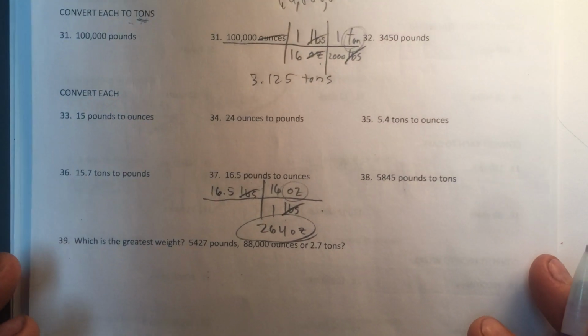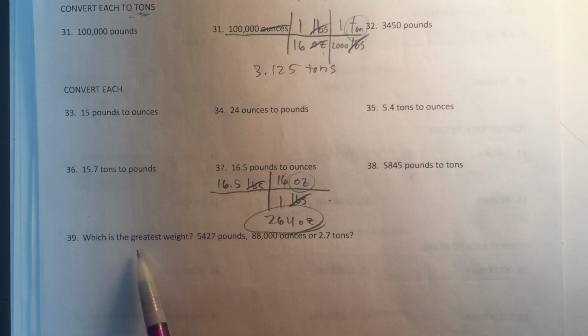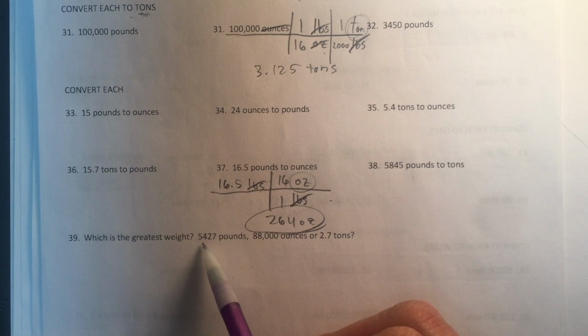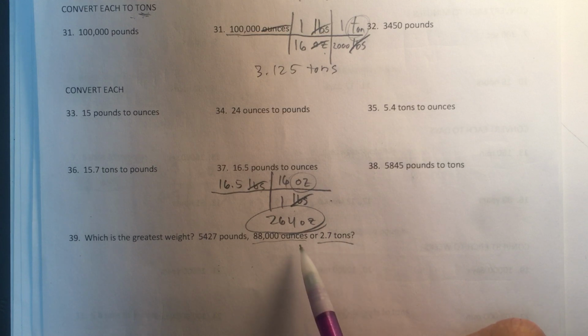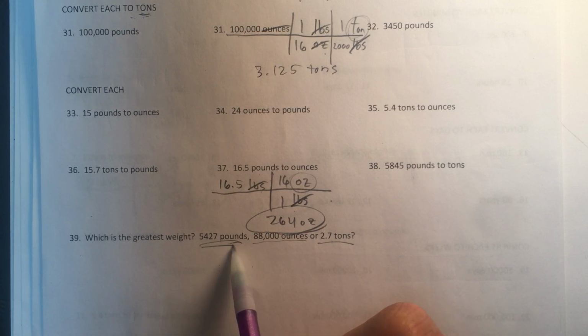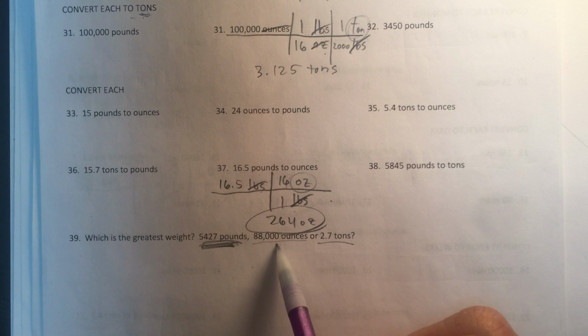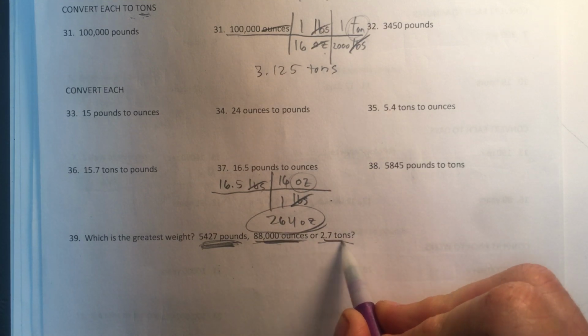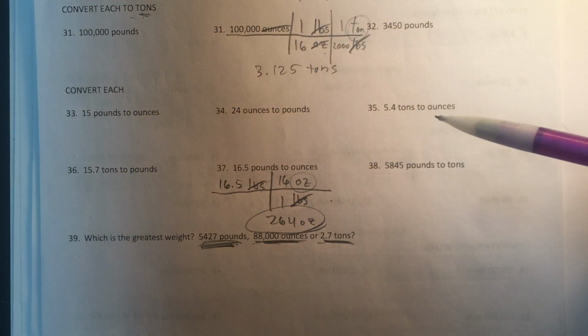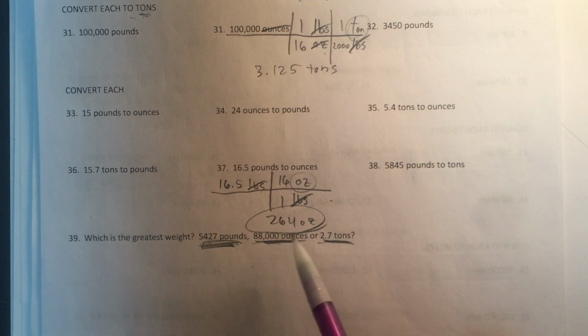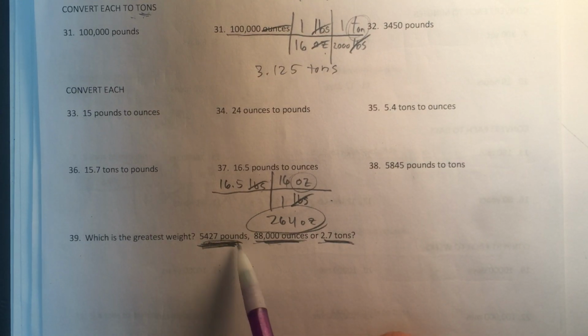Okay. And down here at the bottom, which is the greatest weight? 5,420 pounds, 27 pounds, 88,000 ounces, or 2.7 tons. So what we'll do is we'll keep this one here. We'll keep it in pounds. Let's convert this to pounds. Let's convert that to pounds, and then you can compare them. Okay? So you'll convert them just like we did up in these other problems. So I'll let you guys do that one. Figure out which one of these is the biggest. Leave this one. Convert these two to pounds, and then you can compare them all once they're the same.